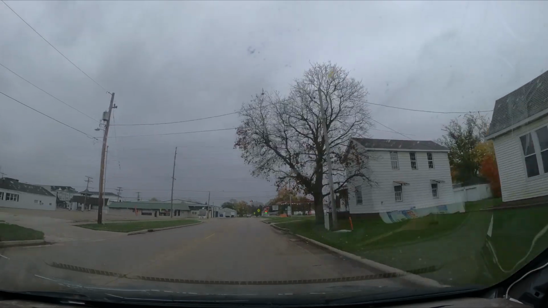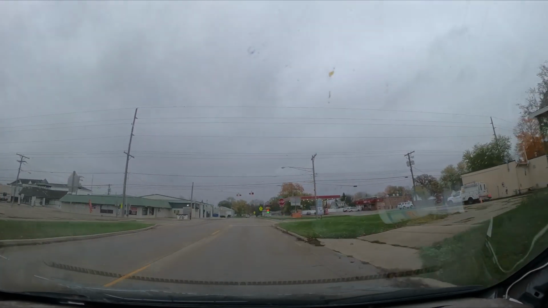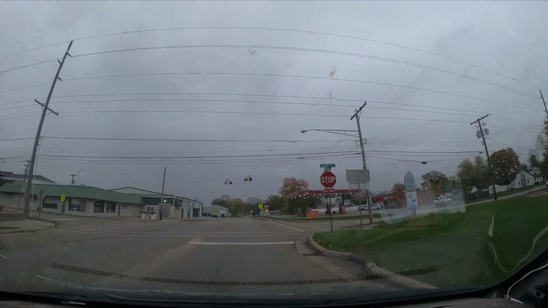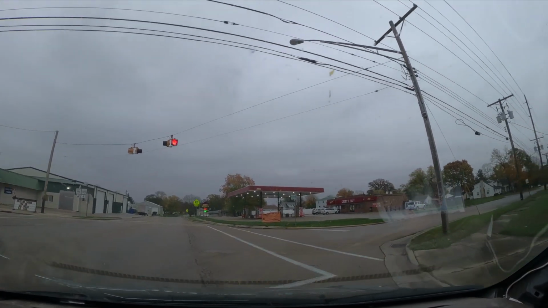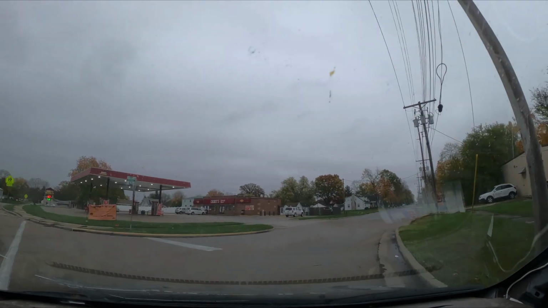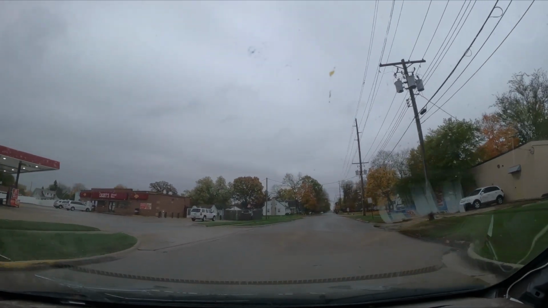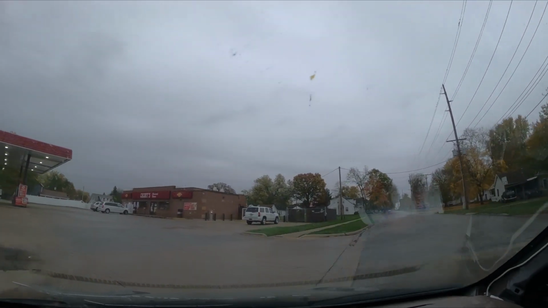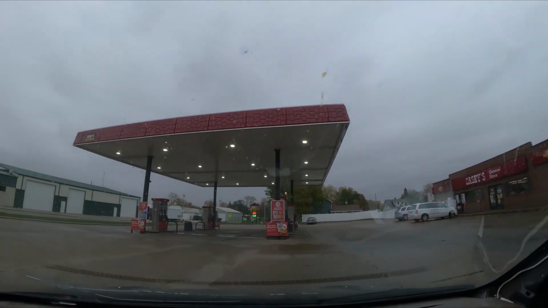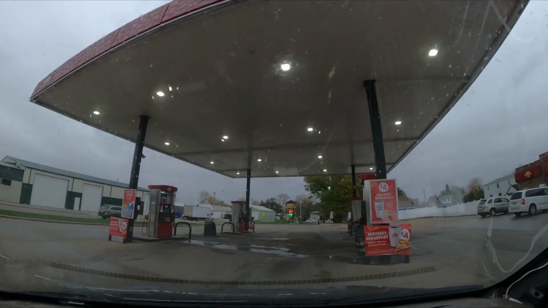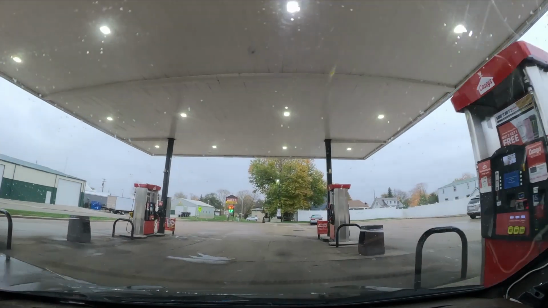Oh man, do I want to get gas? Yeah, this is Casey's. I like Casey's. I'll get gas. Should have figured I would have come across the spot for that. 361. Well, it's not 4, but the mid-grade's going to be 4.